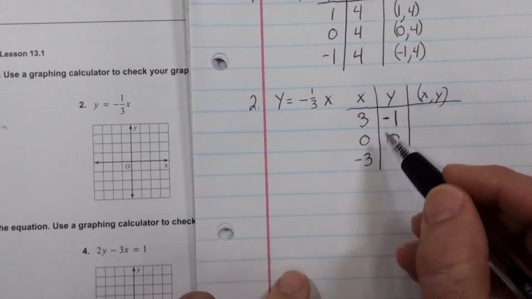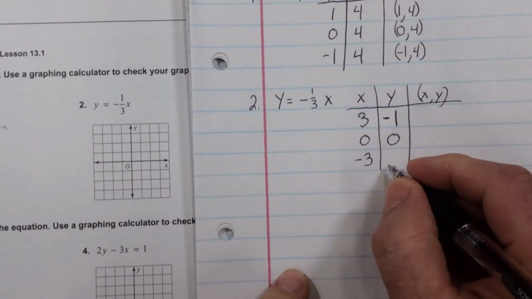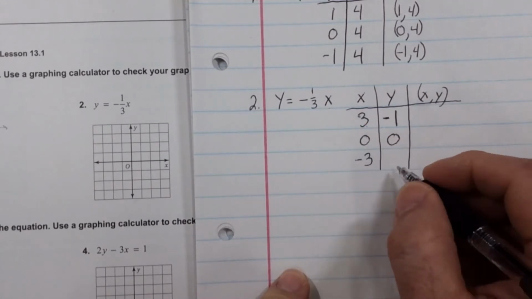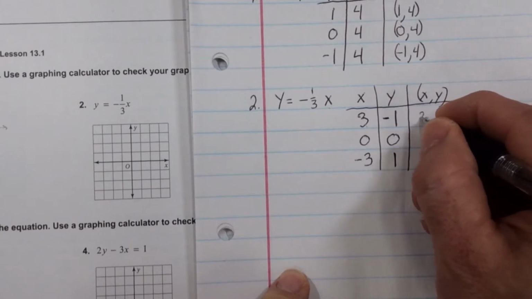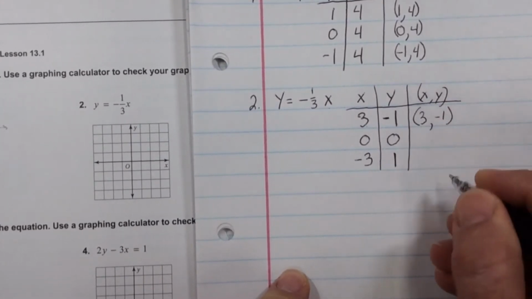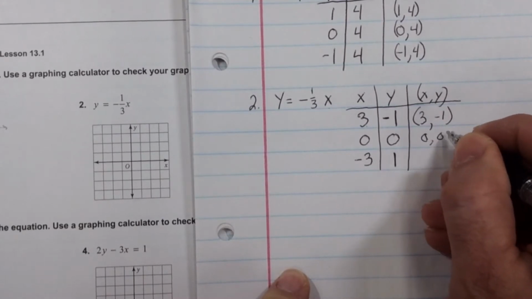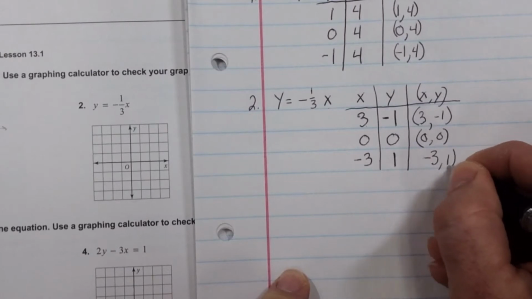And -3 times -1/3, now I have 2 negatives, so I'm going to have a positive. And then 1/3 of 3 is 1. So my ordered pairs would be 3, -1, 0, 0, and -3, 1.